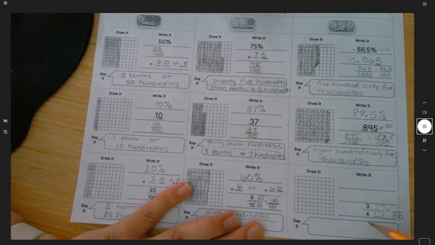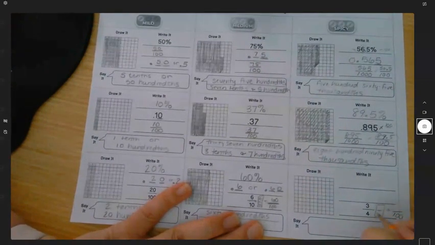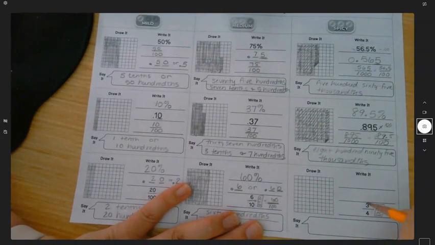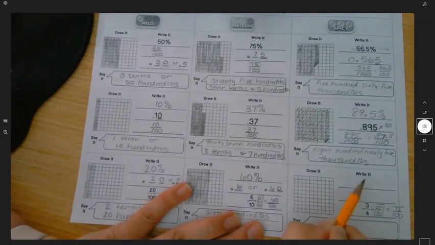So I'd ask myself, what times 4 equals 100? And that is 25. Whatever I do to the bottom, I also have to do to the top. And then 3 times 25 is 75. So now I can use this new fraction for my decimal and my percent.